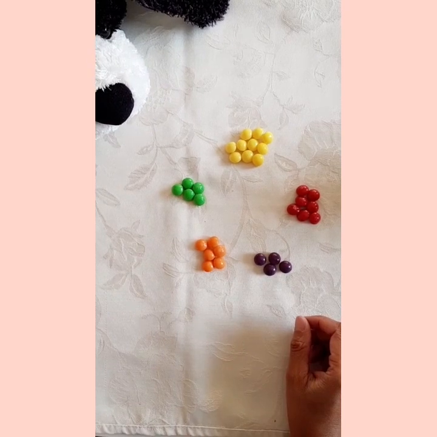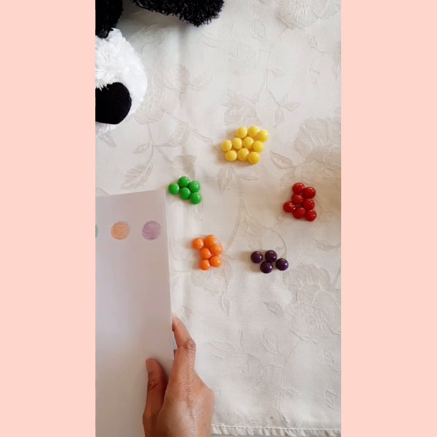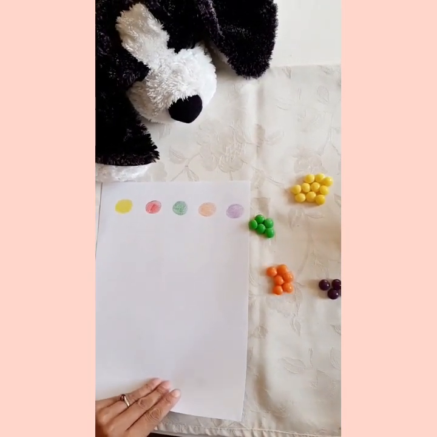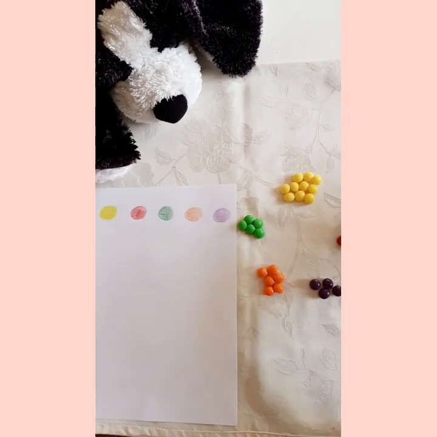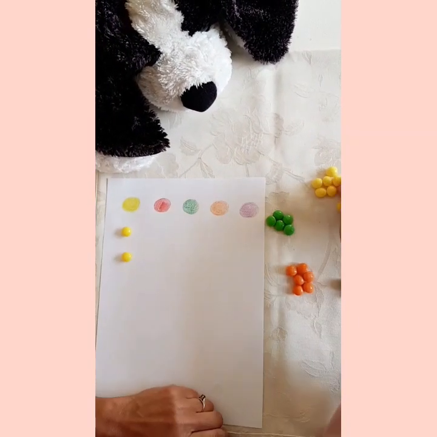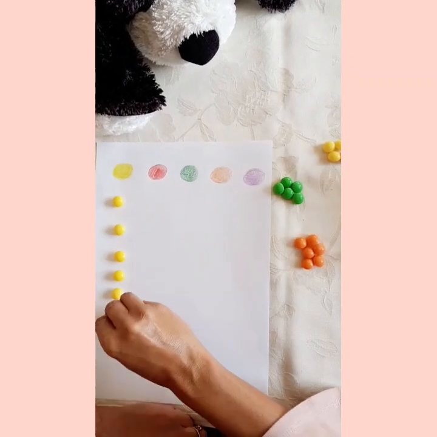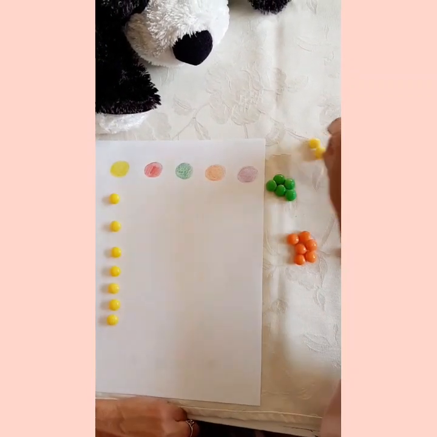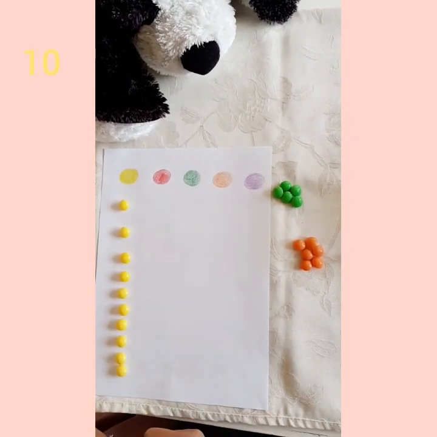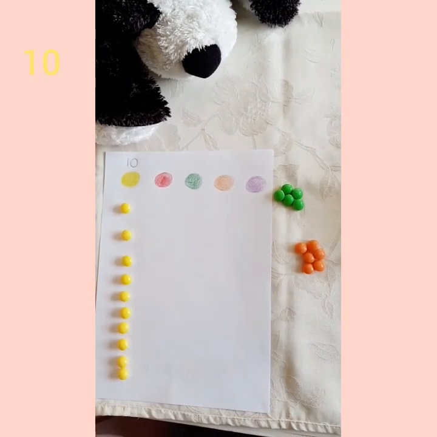So let's count. Snoopy, hang on. So we're counting our yellow Skittles. So we'll go 1, 2, 3, 4, 5, 6, 7, 8, 9, 10. So we know we have 10 yellow Skittles.